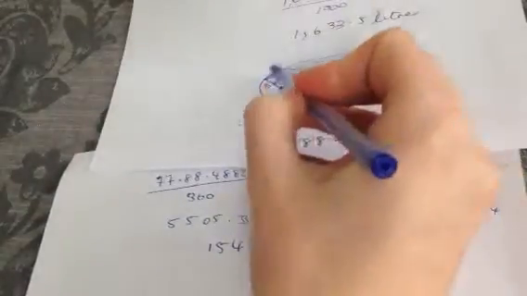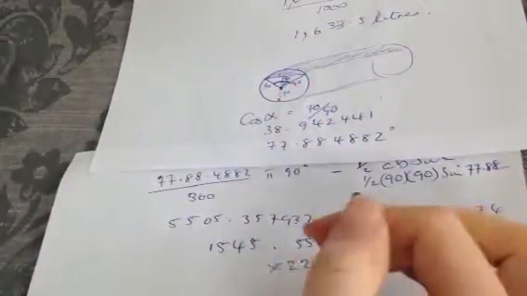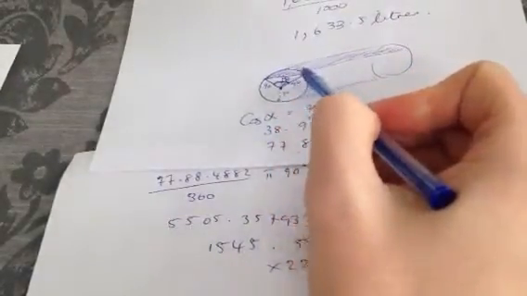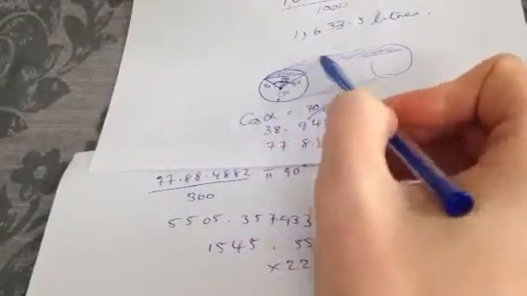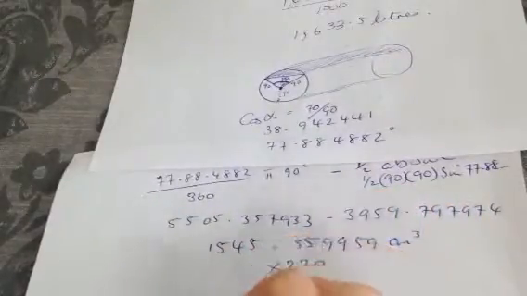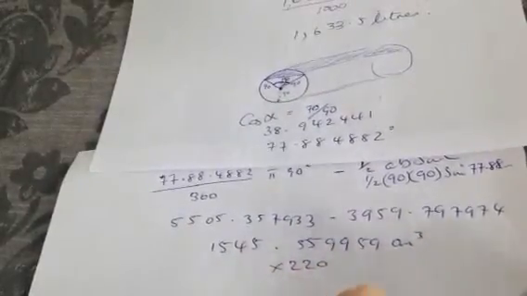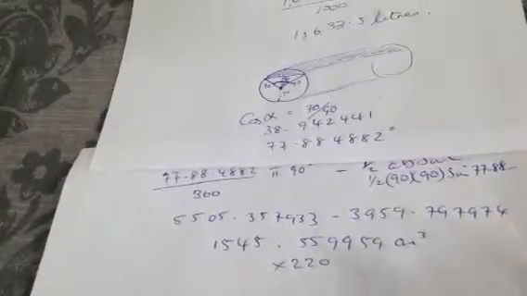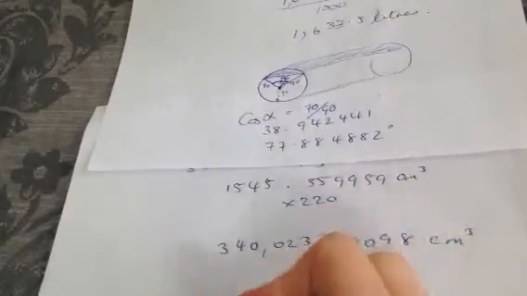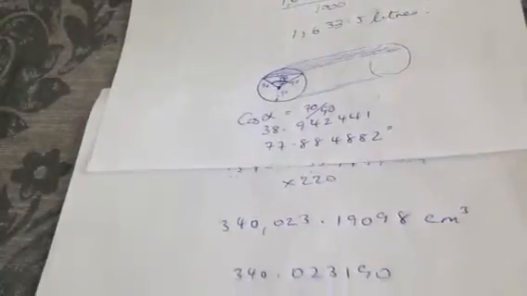And then that's the area of the little sector. If I want the volume there, I need to multiply that by 220, because it's a prism, and if you want the volume of the prism, you need the area of the part here, the base, and multiply it by just the height or the length of it. And when you do that, you end up with 340,023.19098 centimetres cubed. We've been talking in litres here earlier on, so I need to divide that by 1,000, and I end up with 340.023190 litres.